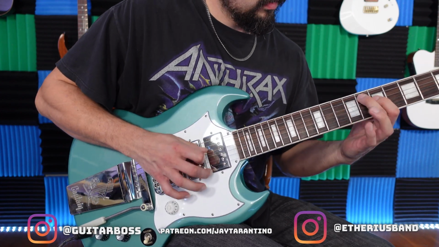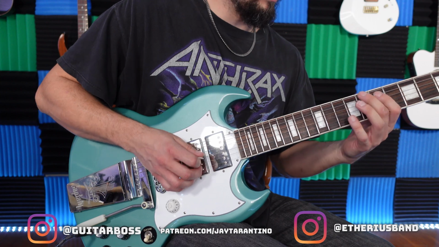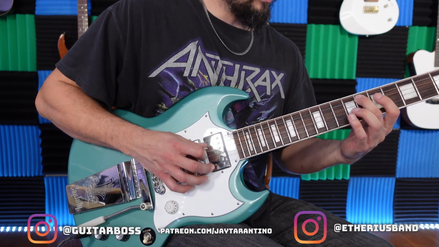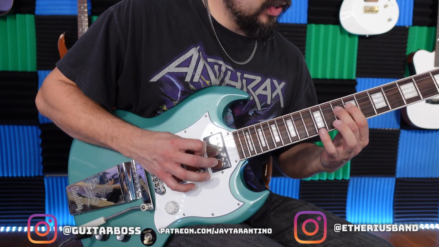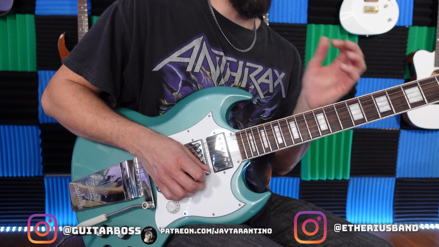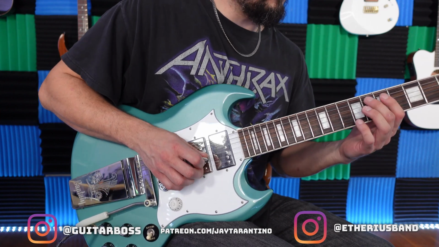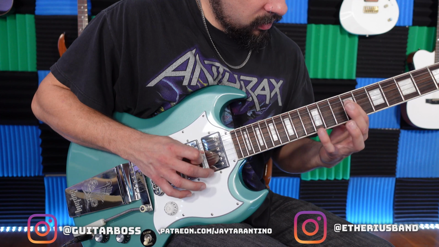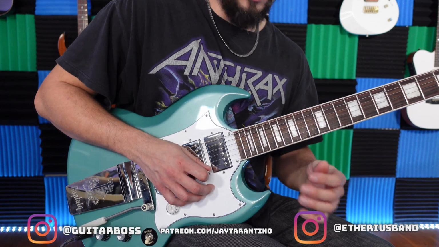So the lick, we're starting on the A string, we got 7, 8, 7, 10, 9, 7, 9, 10, and then when we play those last 2 notes, we're going to slide up with our index finger. Then the lick repeats an octave higher.